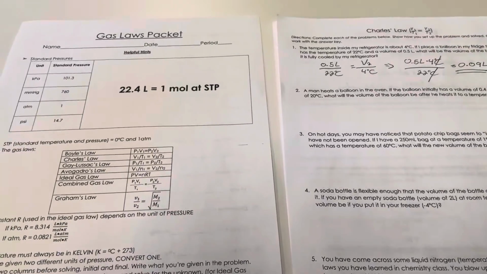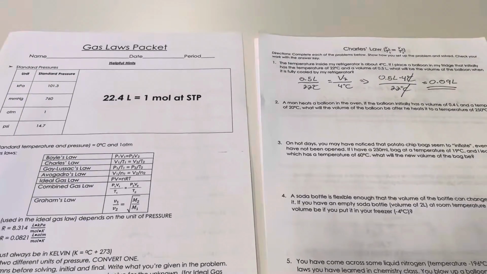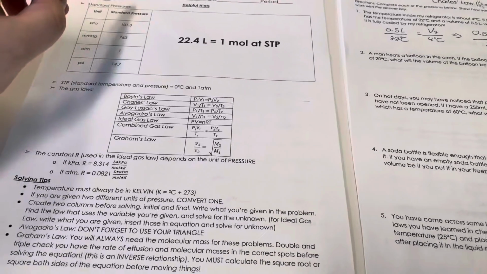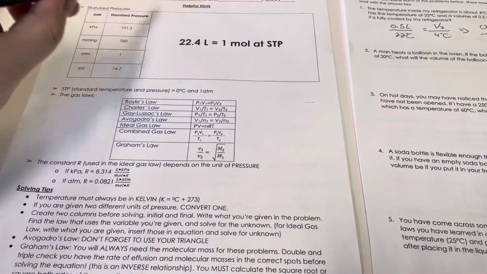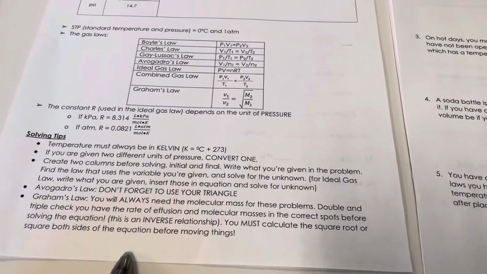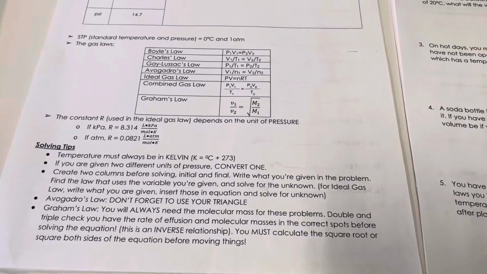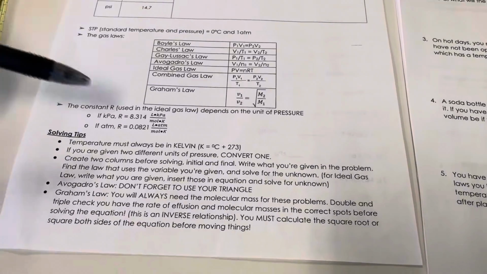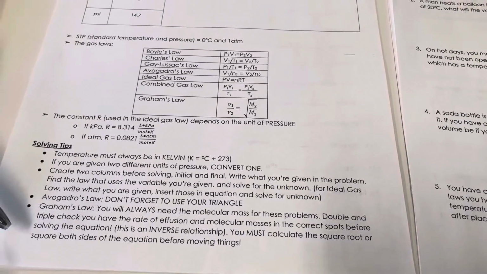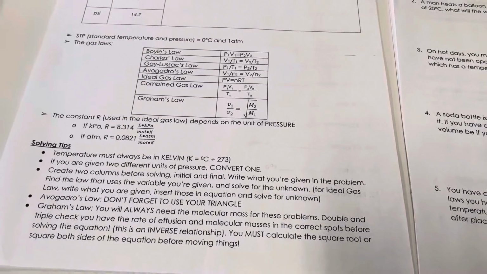Hello everyone. So this is the gas law packet that you're going to be working on for the next couple of weeks. Make sure that you notice that we have units, conversions in here. There's also some nice information to have when it comes to solving these equations. There is one constant that you're going to see in some of these problems, and here are some of the laws that we're going to follow.